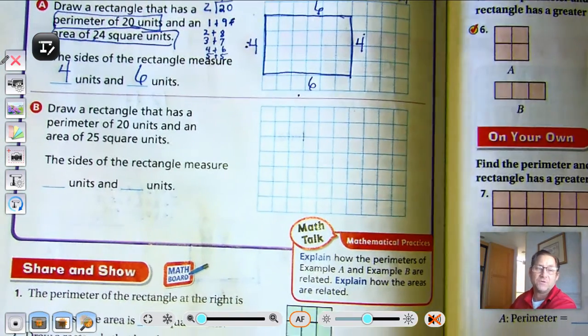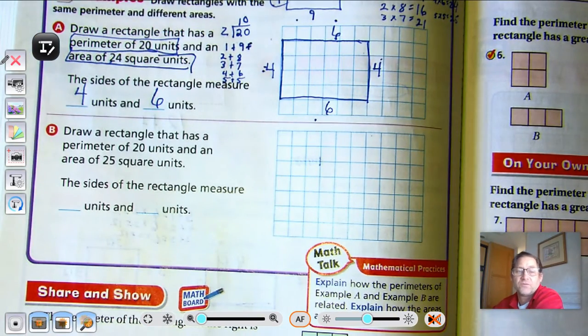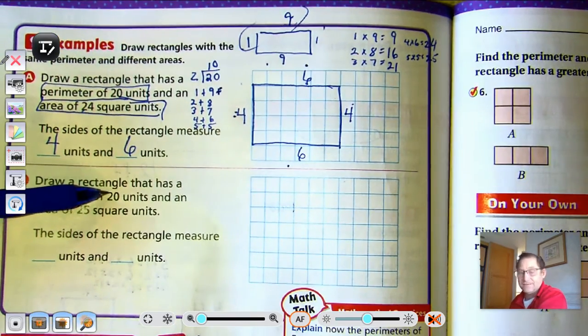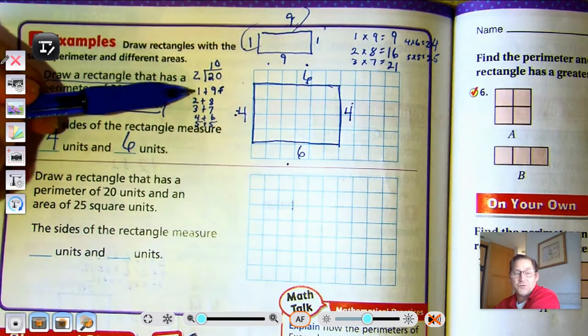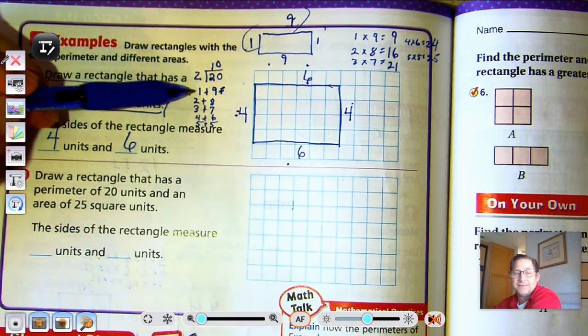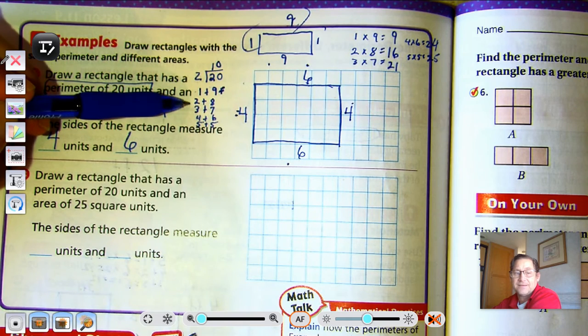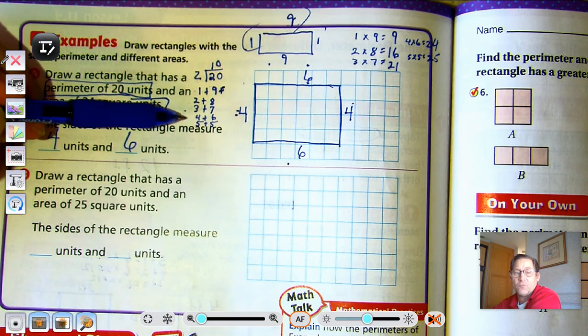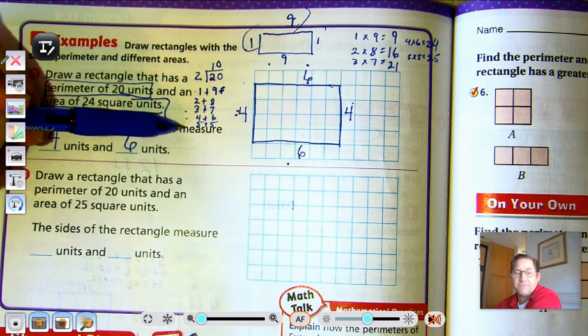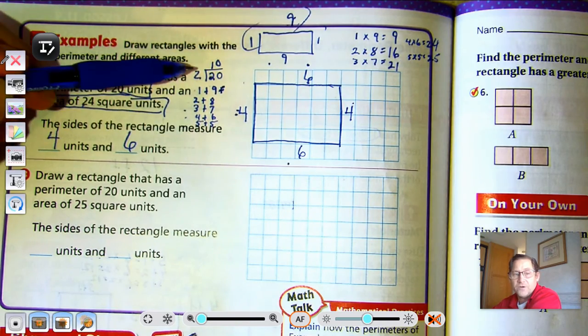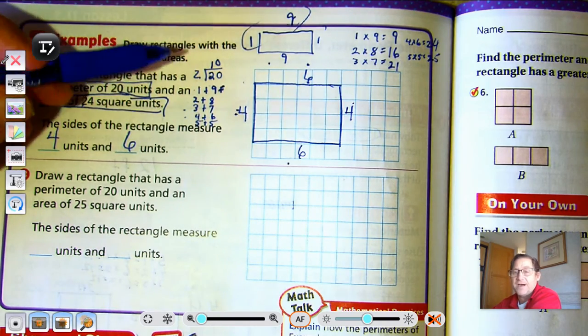All right, now how about this one? Draw a rectangle that has a perimeter of 20 units and an area of 25 units. So the perimeter is the same again, okay? Remember, we have these choices. We could have a 1 by 9, we could have a 2 by 8, a 3 by 7, a 4 by 6, and a 5 by 5. But only one of those gives me an area of 25.